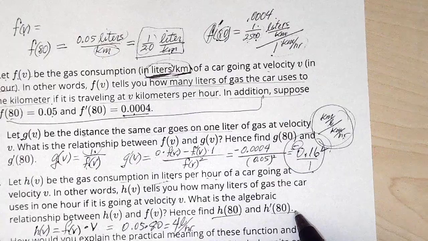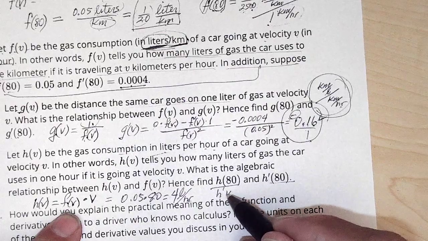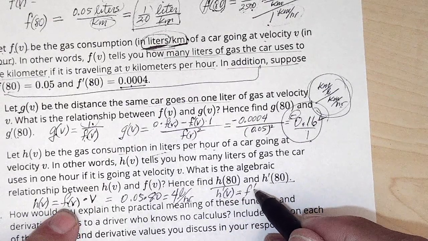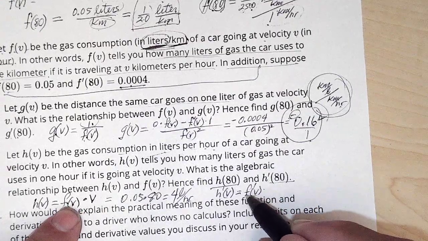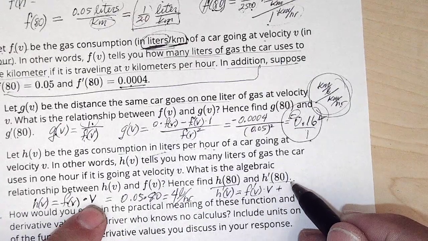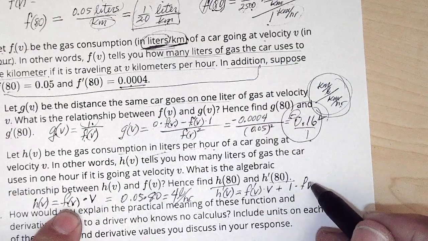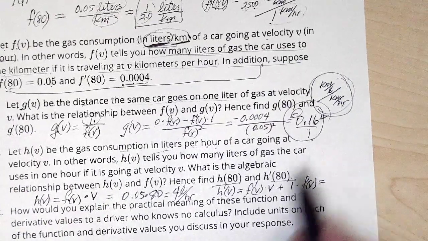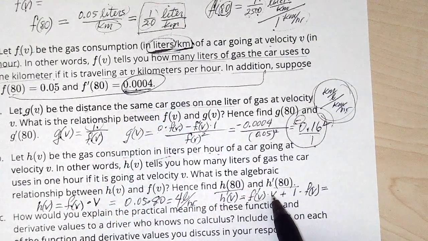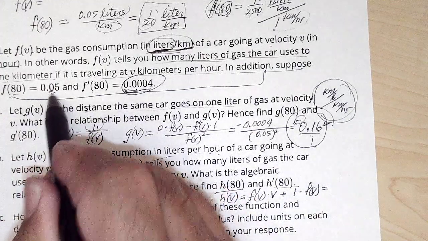And H prime, this is a product, so H prime of V would be F prime of V, the derivative of the first times the second, plus the derivative of the second, derivative of V is 1, times the first. And F prime is this number times 80 plus 1 times 0.05.